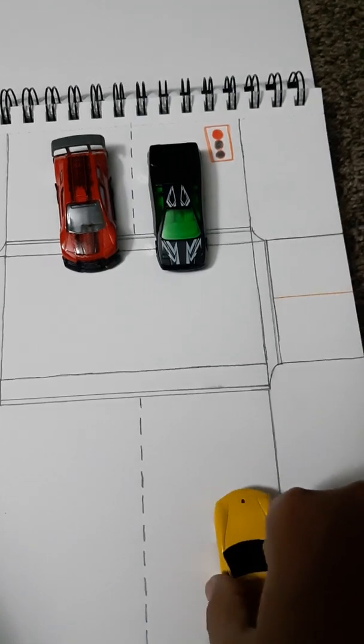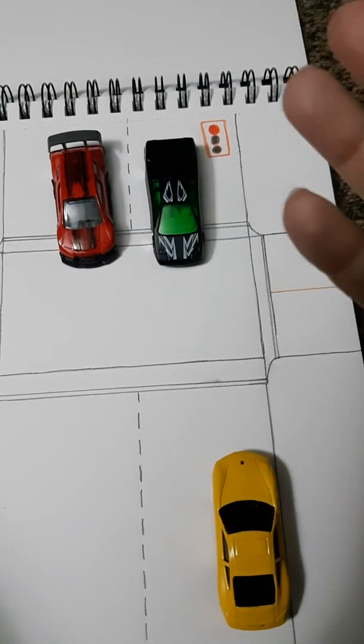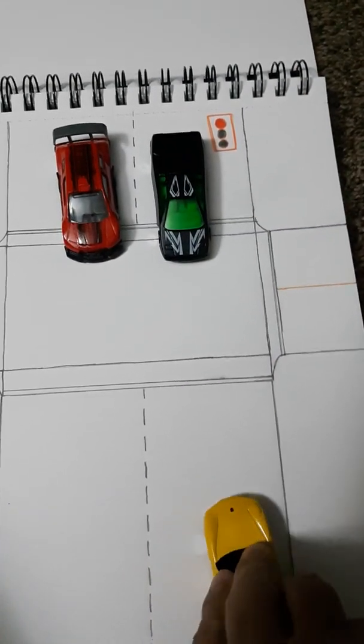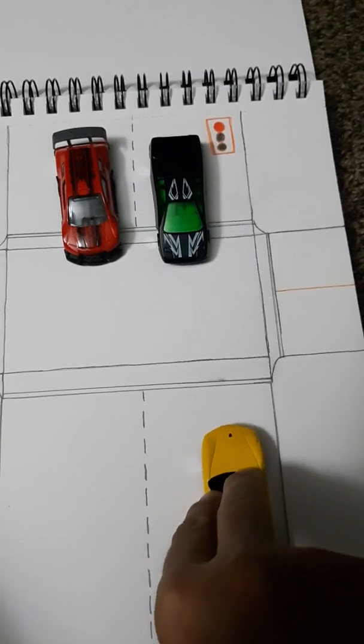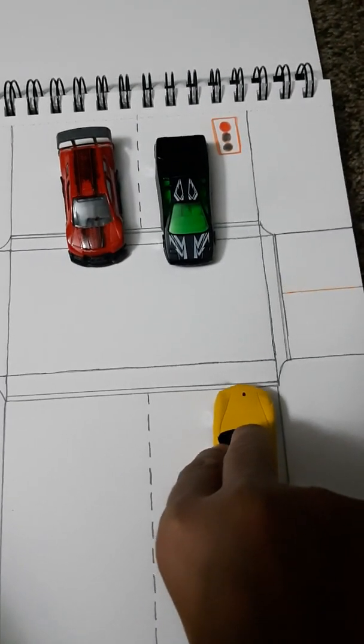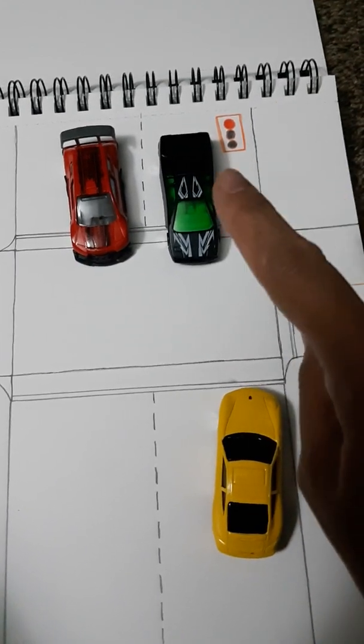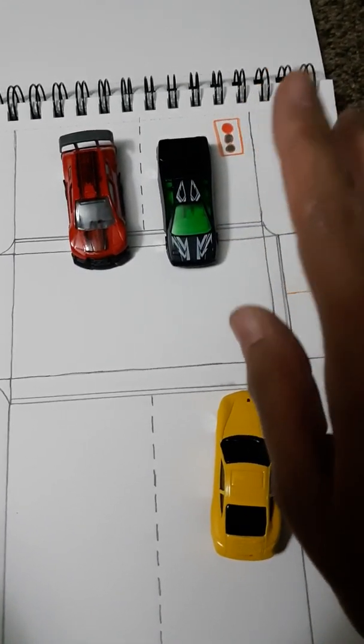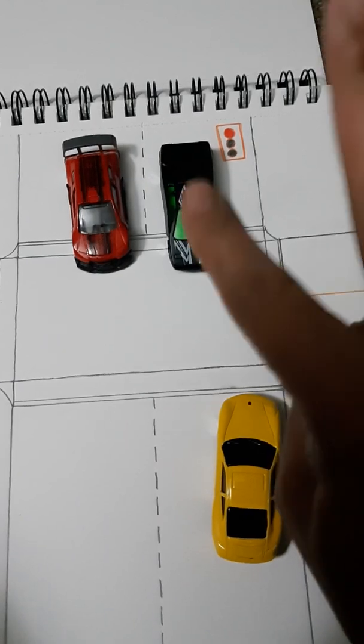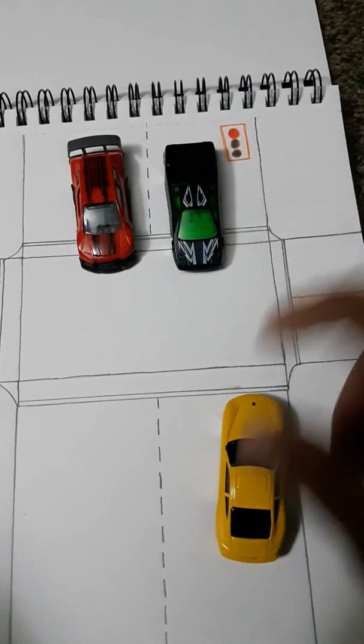Let's suppose you are moving, this is green and we are proceeding. All of a sudden it turned yellow. You have to stop here. Wait for it to turn red. Now count your 3 seconds: 101, 102, 103. Same procedure as I told before.